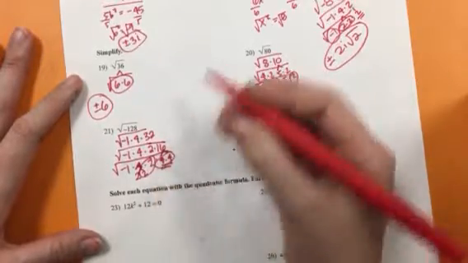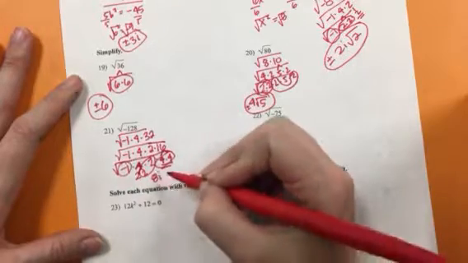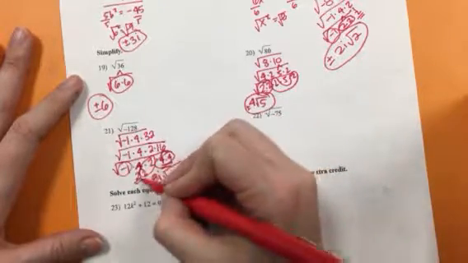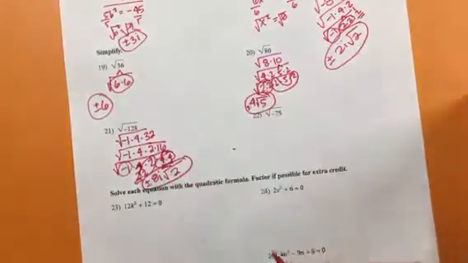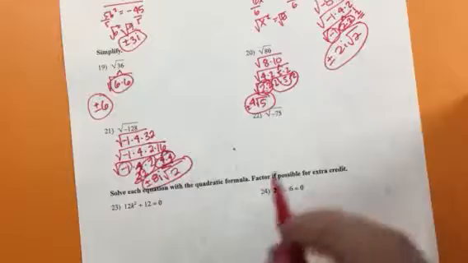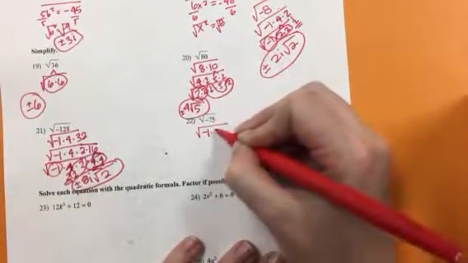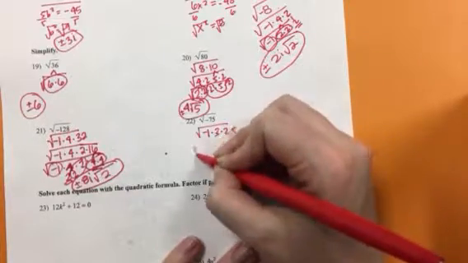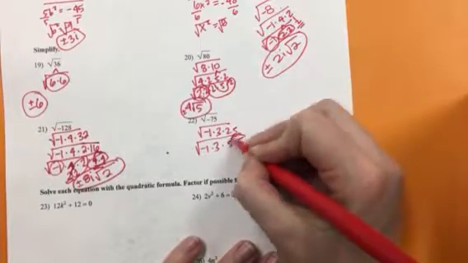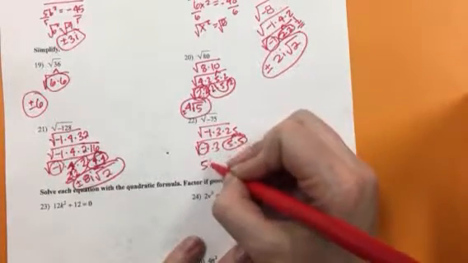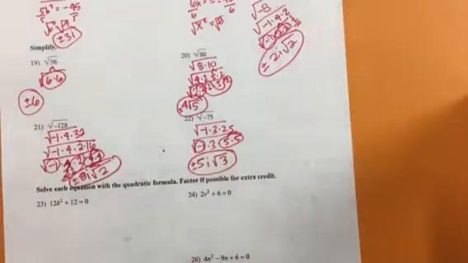Those can pair. 2 times 4 is 8. Take out a negative makes an i, and left inside is one of the 2's all by itself. 8i root 2. Negative 75 we can break down to negative 1 times 3 times 25. 25 is a special square, 5 times 5. i, 3 is left inside. 5i root 3.